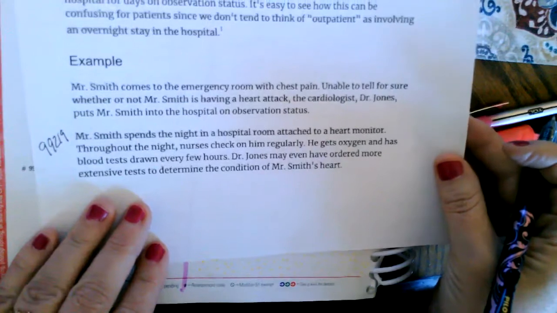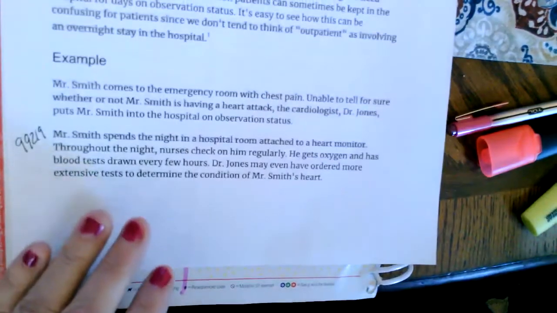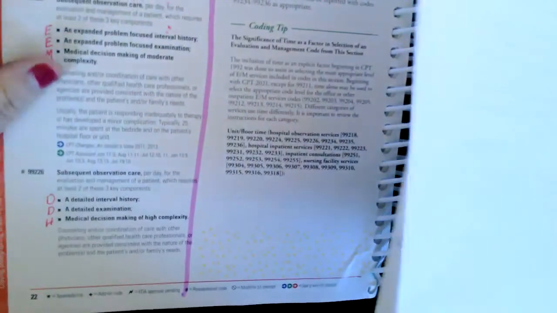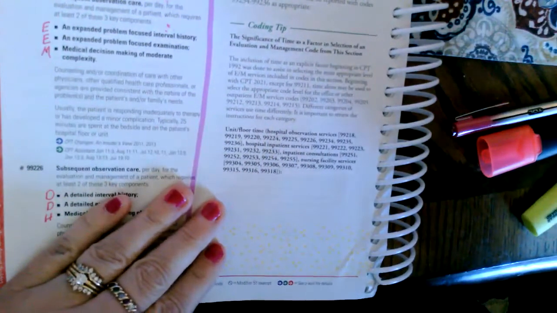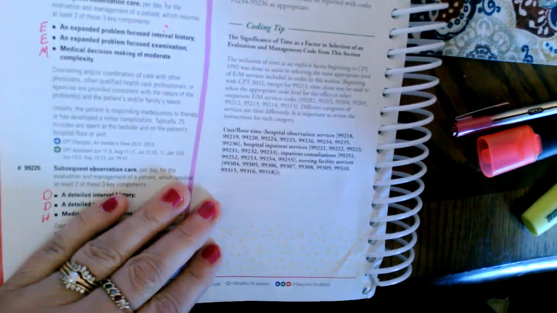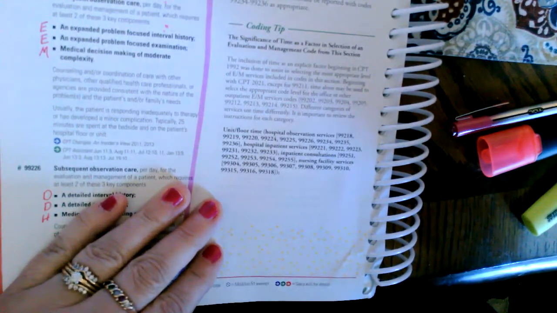Now, let's look. So we know that Mr. Smith actually stayed another evening. So this is when we're going to start using our subsequent observation. So after 2 days and 1 night, Mr. Jones has enough information, and we don't have all the information, guys. You're with the medical records, and the doctor is going to indicate what he wants you to use, but we're just kind of freehanding it, so to speak.